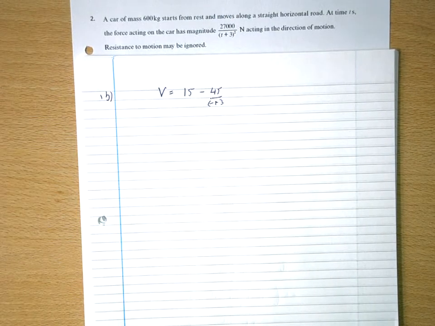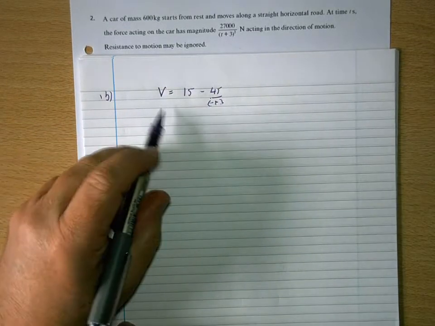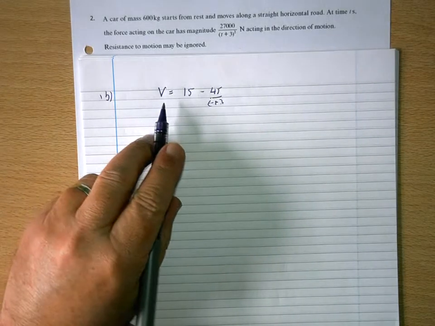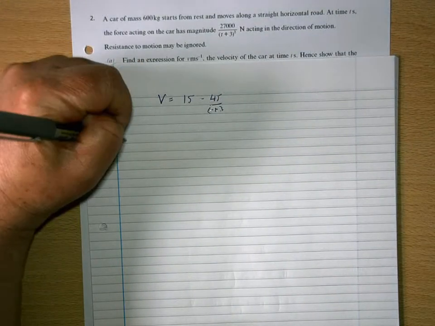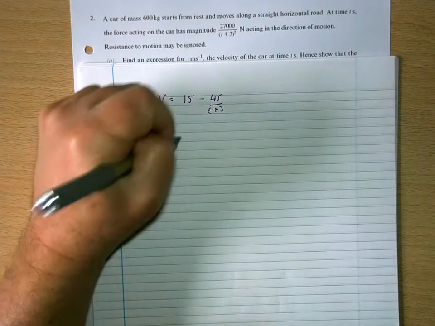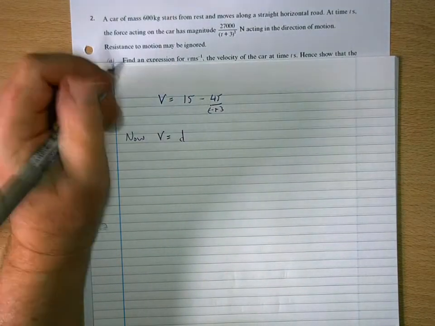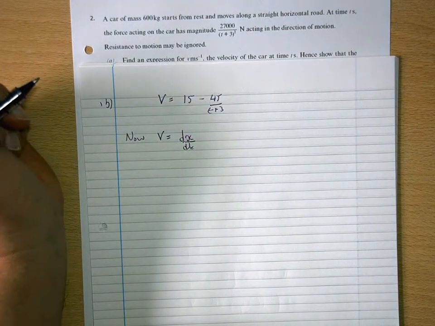So I've finished now with the differential equations. What I'm doing here is the variable acceleration maths, where I know that velocity is the rate of change of distance. So now v is dx dt.